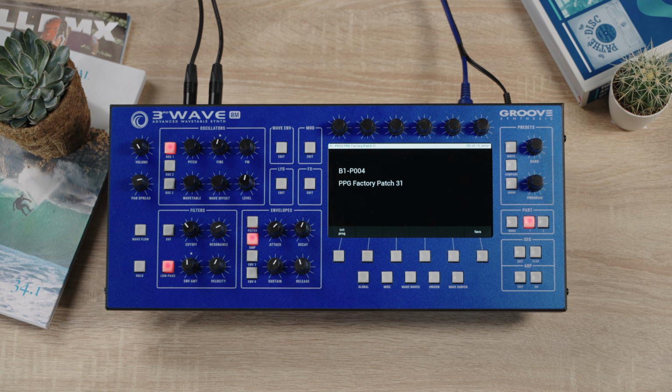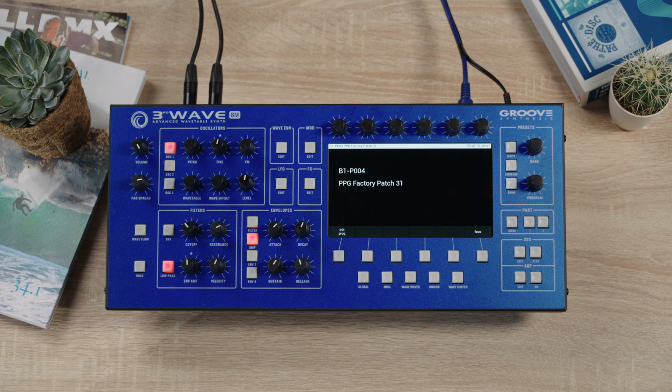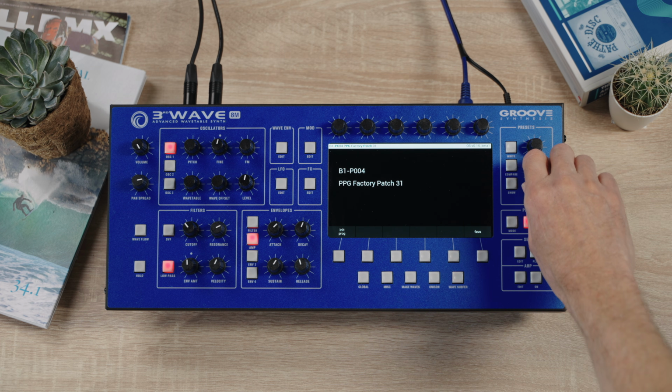So now that I've mentioned these various synthesis techniques, let's go back to the starting point. Number 1 is that the Third Wave recreates the PPG signal processing chain. And what is that and what does it sound like? Well, here we go with a factory patch from the original PPG. I'm going to play you a couple of others here.